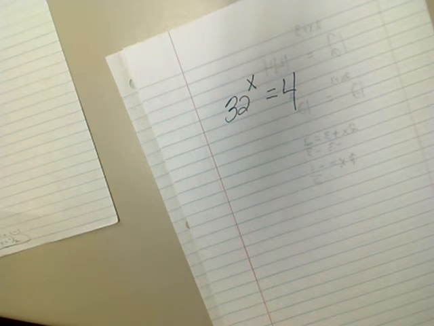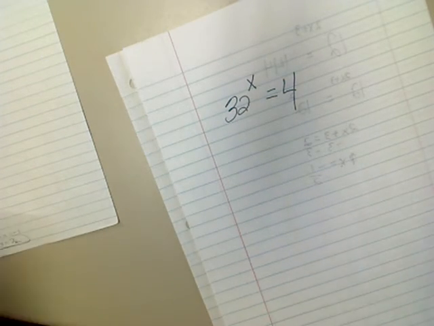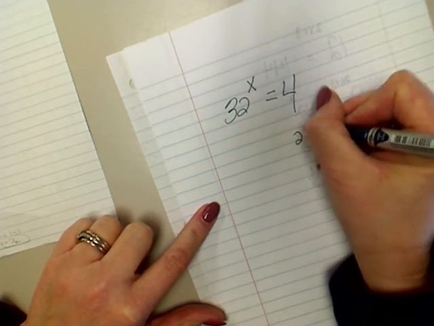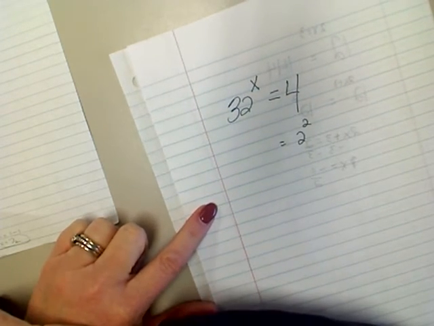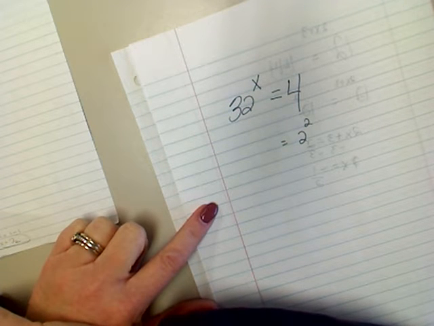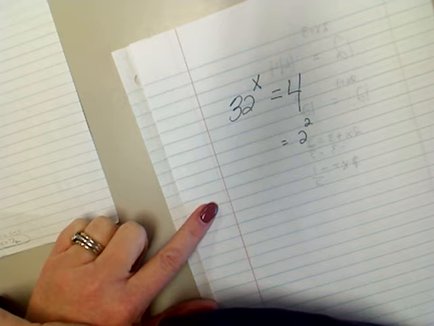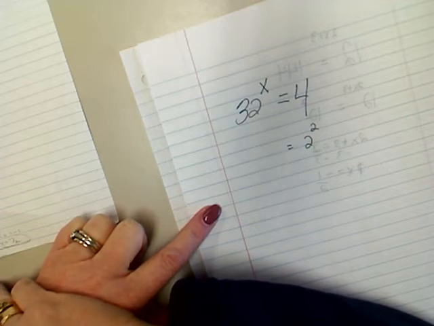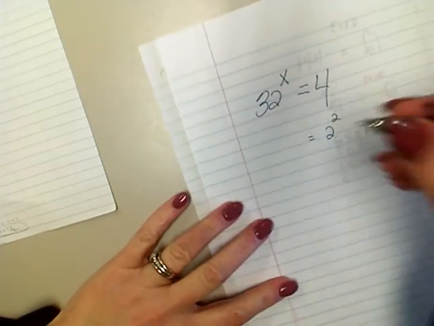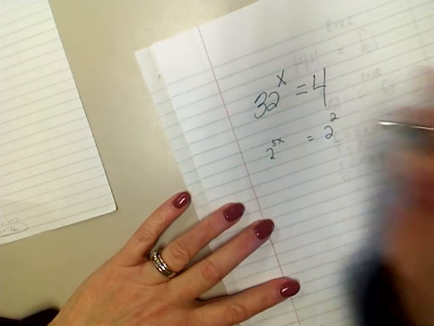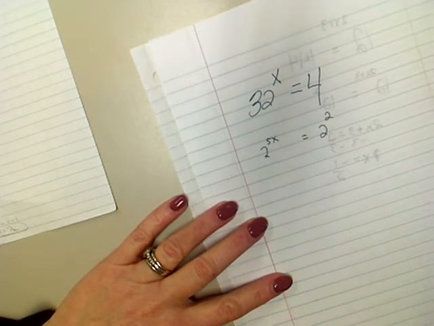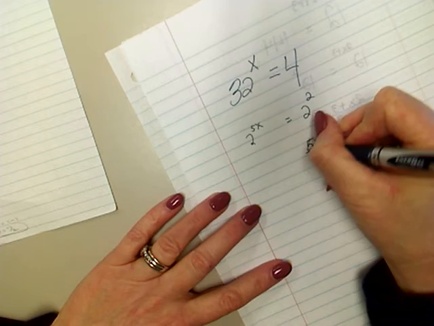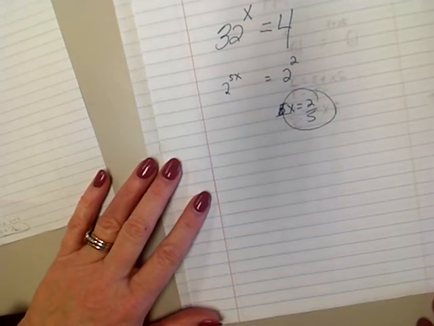So if you had to guess, hopefully you'd guess 2. Yes. So we're going to go with a base of 2, which means you need to change both of these numbers. This becomes 2 squared. And if you don't know it off the top of your head, you get your calculator. Hopefully you know it's not 2 to the 3rd power. Start with 2 to the 4th power, 16. 2 to the 5th power is 32. So you're going to change this to 2 to the 5x power, because that x is going to stay. And that's going to give you 5x equals 2. Divide by 5. So x equals 2/5.